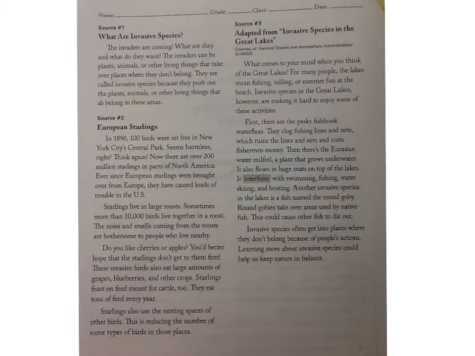Starlings feast on feed meant for cattle too. They eat tons of feed every year. Starlings also use the nesting spaces of other birds. This is reducing the number of some types of birds in those places.